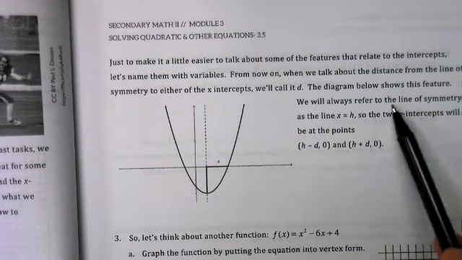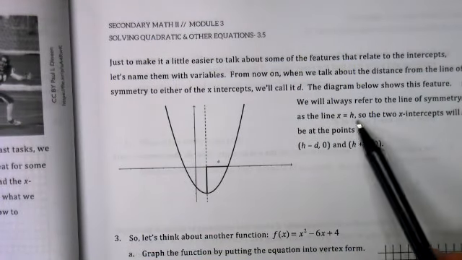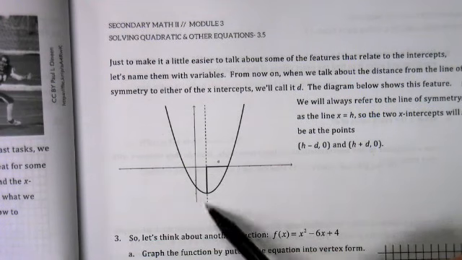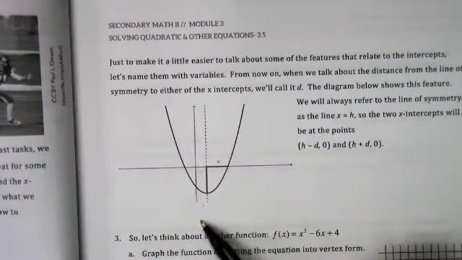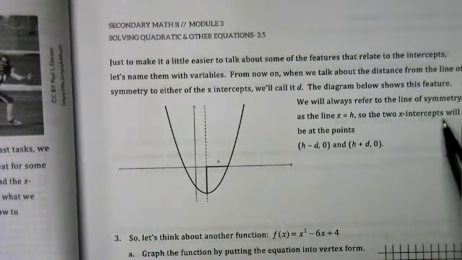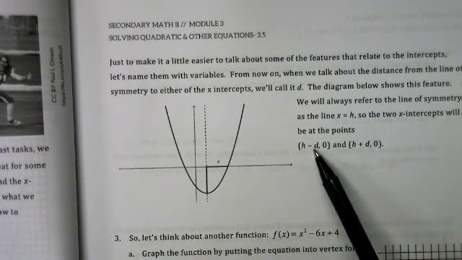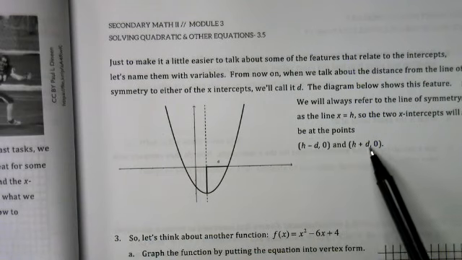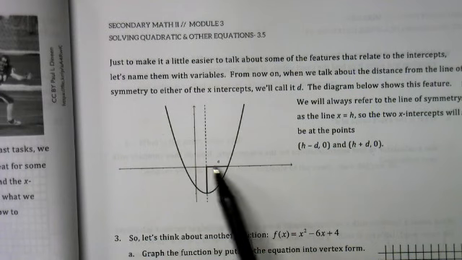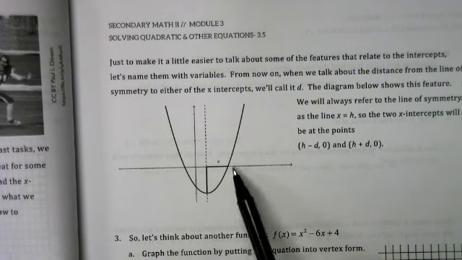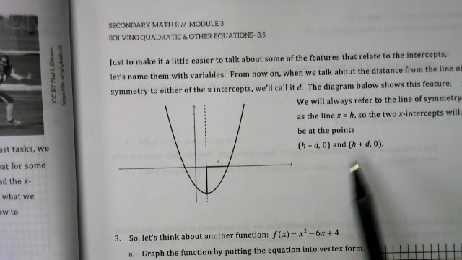We will always refer to the line of symmetry as the line x equals h. So from now on, the line of symmetry, we're going to call that x equals h. So the two x-intercepts will always be (h minus d, 0) and (h plus d, 0). So you start at h and you either add d or you subtract d. And then the y value is always 0.